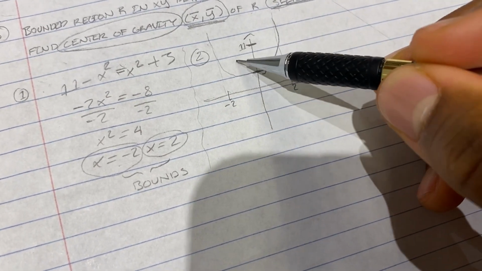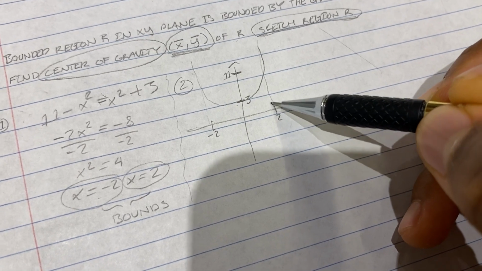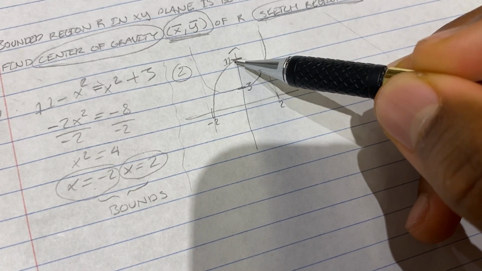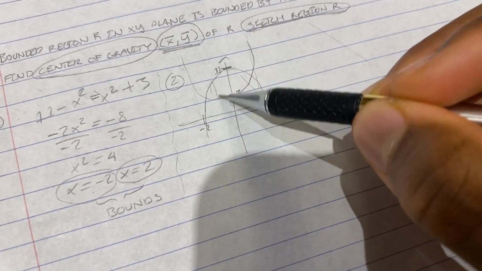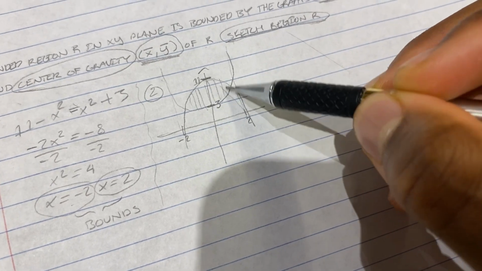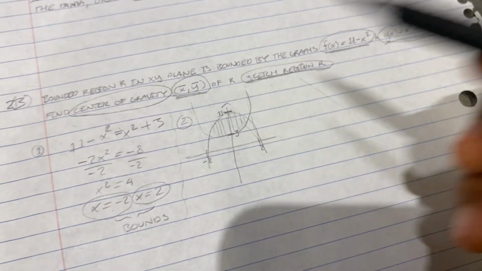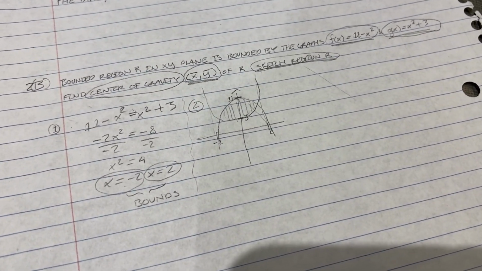staying within the bounds. With the 11, it's going to slope down because it's negative, so it's going to end up looking like this, within the bounds. Right, like that. We're trying to find this area. So we've sketched the region R, so we got some points for that. Step 2, now we're going to find the moments.